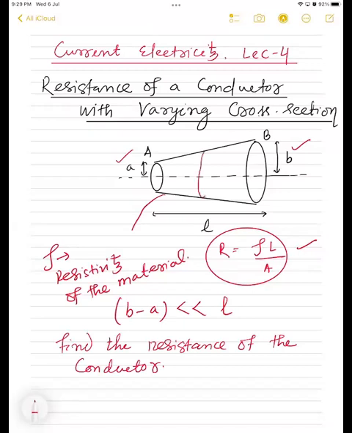What we have to do here, students, see, we do one thing. Take a small cross section here. Let that be at a distance x from one end, and let the thickness of the small element be dx. Getting my point, all? We have taken a small cross section. Let the radius of that be r. In the conductor we have assumed a small cross section at a distance x, the width is dx, and the radius is r.